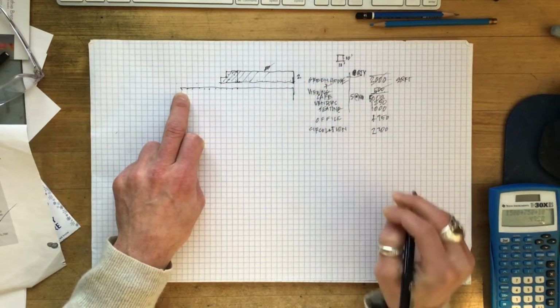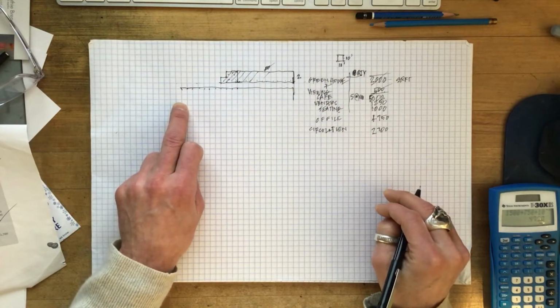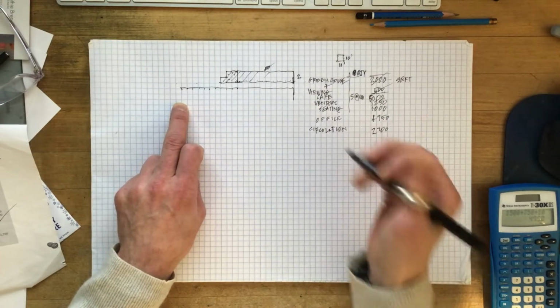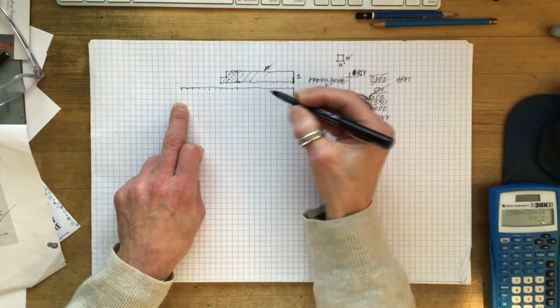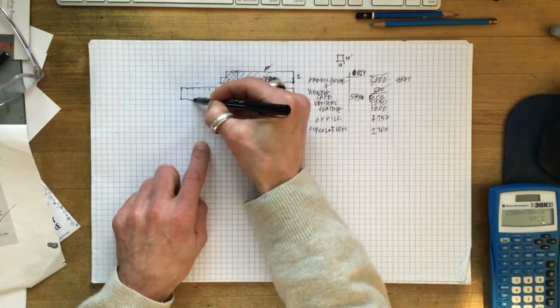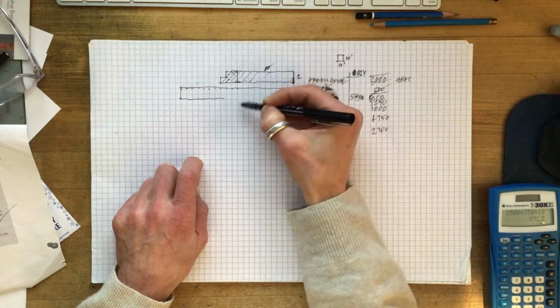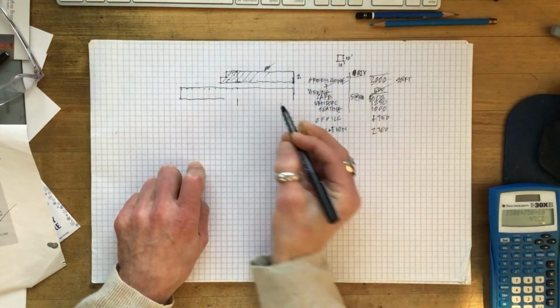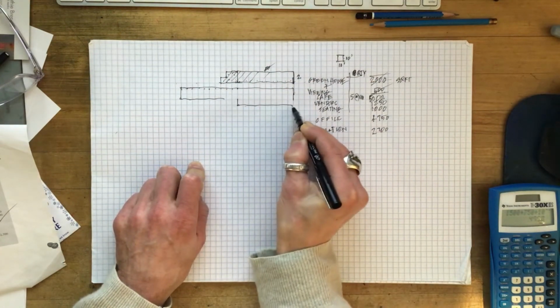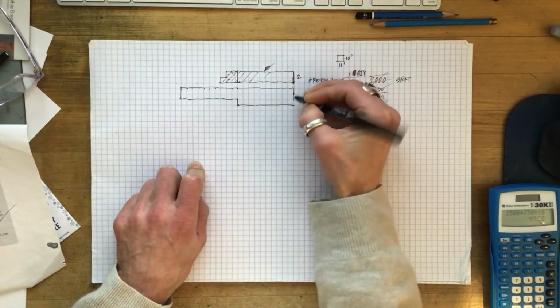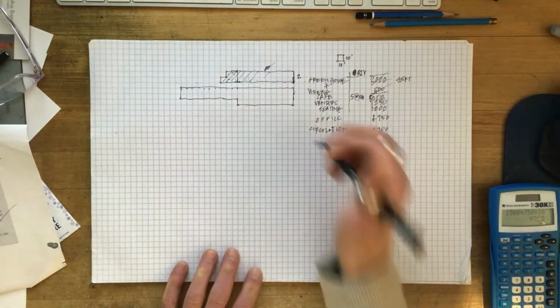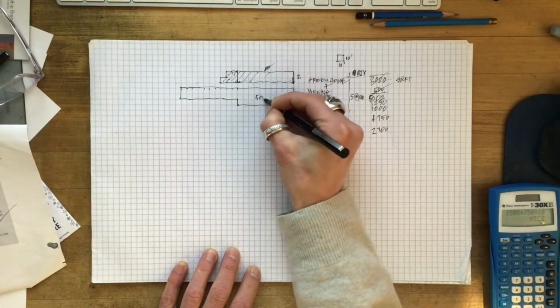This would be 4,000. And then one more of these. Can we agree that this is 5,000 square feet?